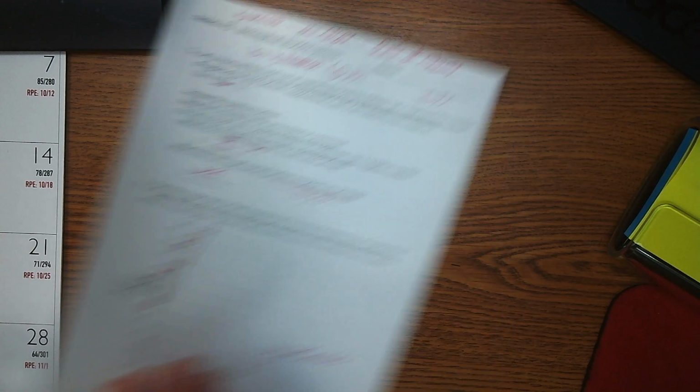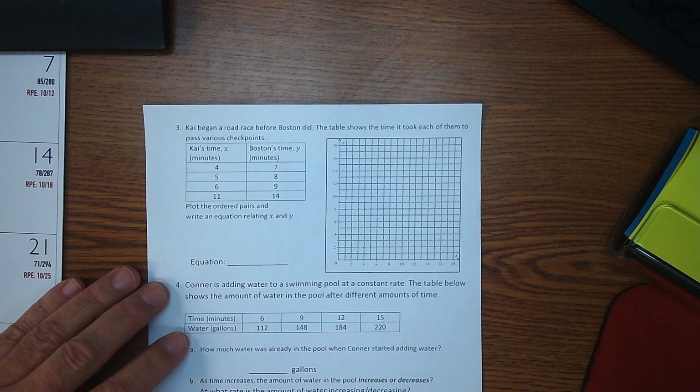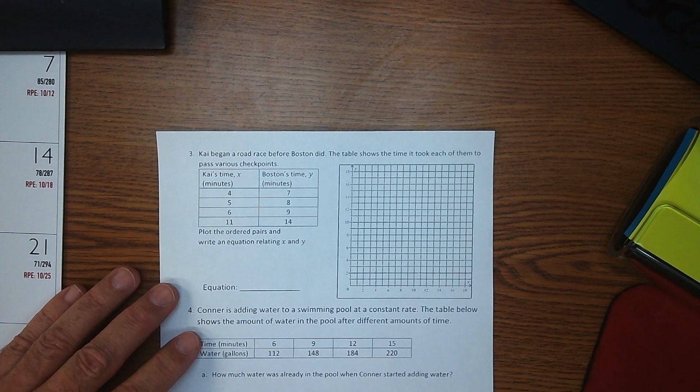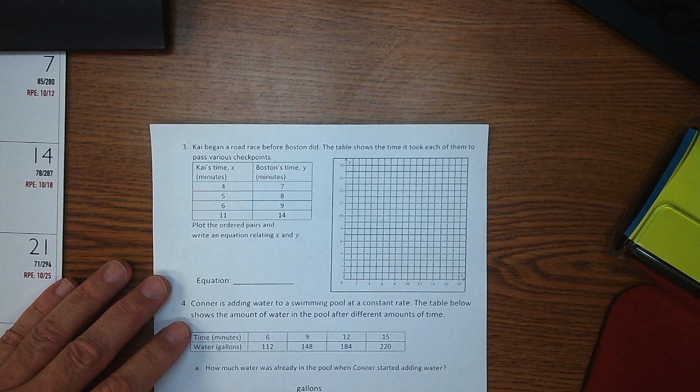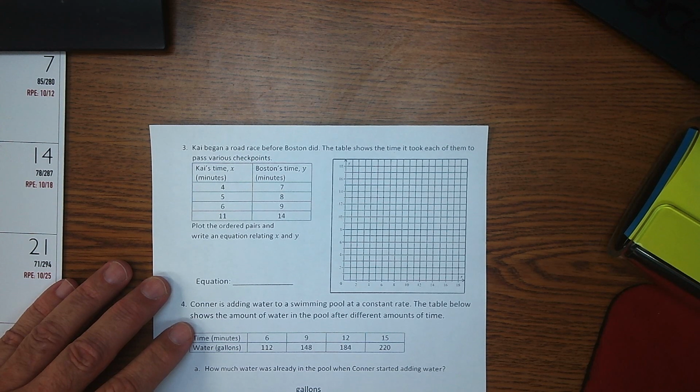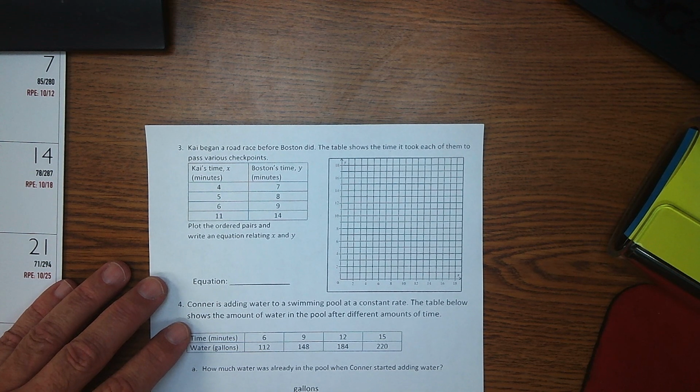Next page. You should pay attention because it's going to get kind of weird here. Now they want us to graph the equation ourselves. So they gave us a couple of things. K and Boston did a road race. K began the road race before Boston, but they're doing it by check time, so they passed various checkpoints. Here are their times. K's time is the X coordinate. Boston's time is the Y coordinate.